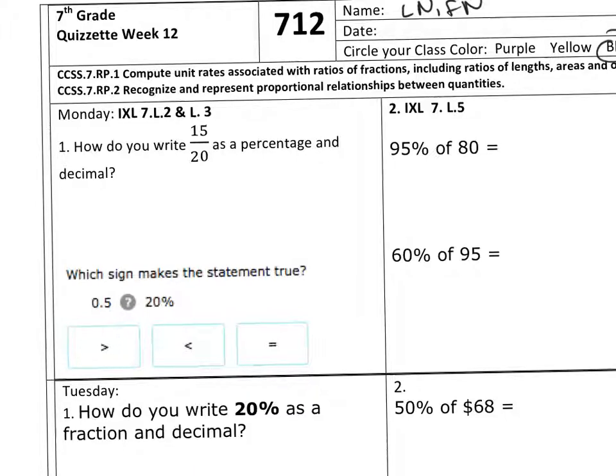Okay, so number 1 says, how do you write 15/20ths as a percentage and a decimal? The way I write 15/20ths as a percentage is I divide 15 by 20. Remember, when you have a fraction bar, it also looks like the division symbol. You always have to divide. So 15 divided by 20. 20 goes into 15 0 times. There's my decimal, which is what I need also.